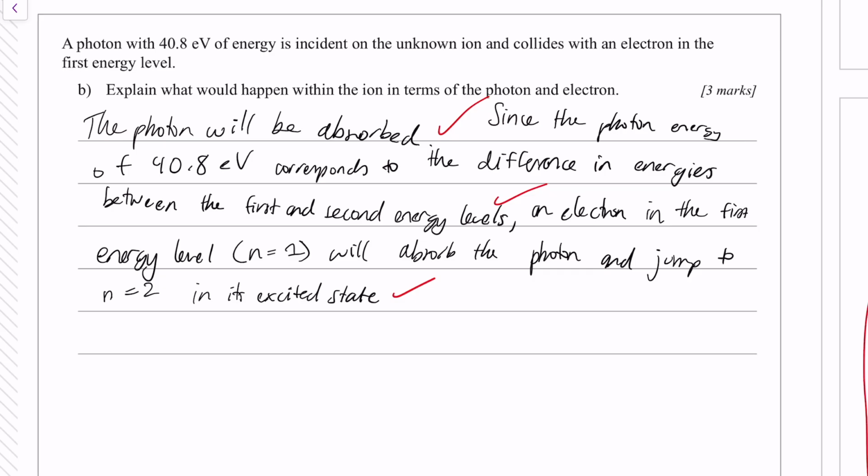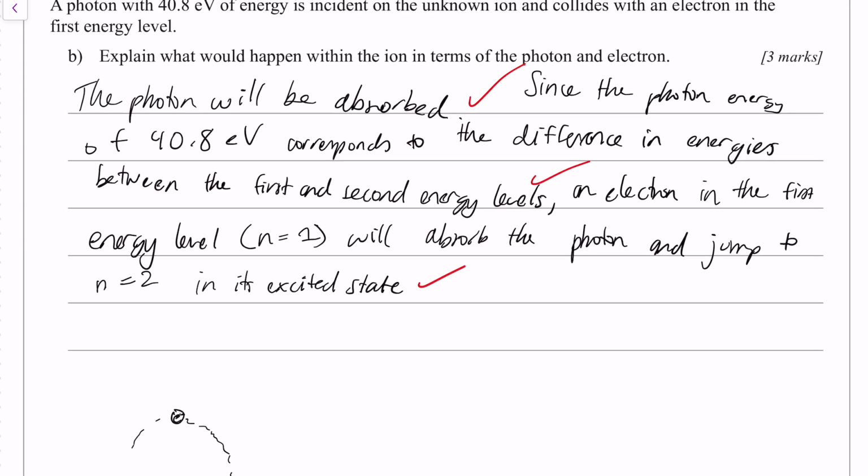So therefore it will be the electron in the first energy level, right? So this is an electron. So say this is my atom, right? This is the electron. It will absorb that photon, right? Take that energy and use it to jump to a higher energy level, n equals 2. Okay, so it will just jump and move there.